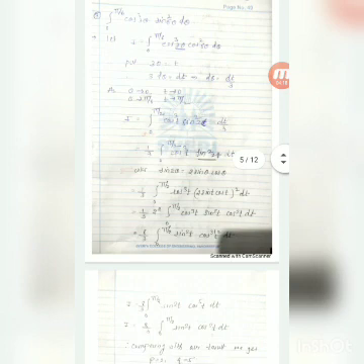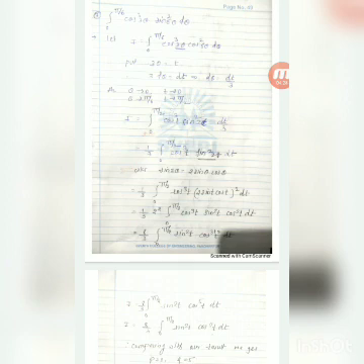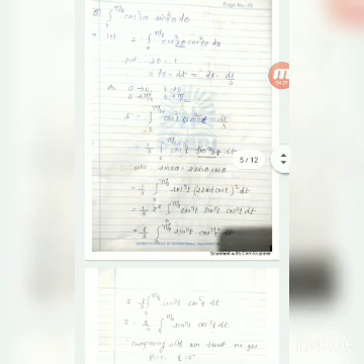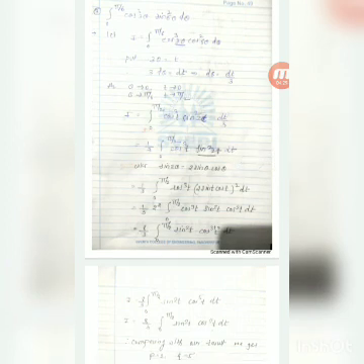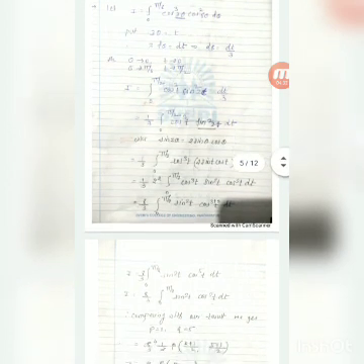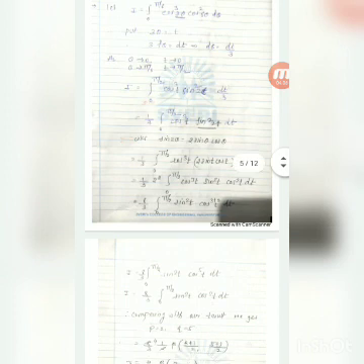Next, third example, that is second case: integral from 0 to pi by 6 of cos cube 3 theta into sine square 6 theta d theta. To use the result, we want sine theta cos theta and the upper limit pi by 2. For that, let's start on the given integral as it is.